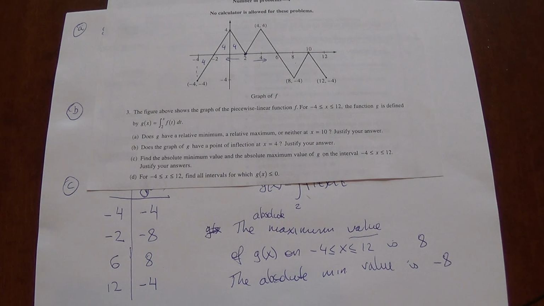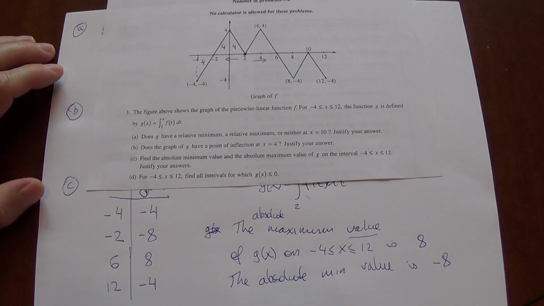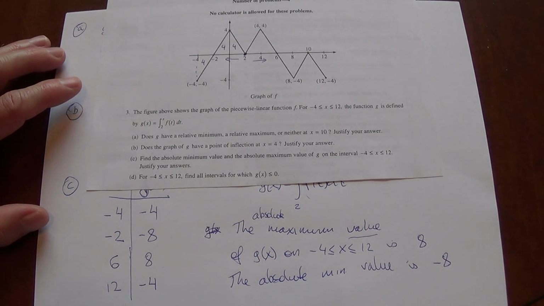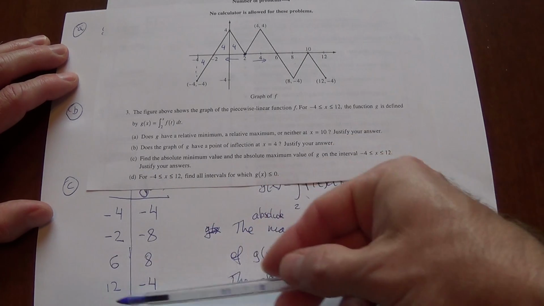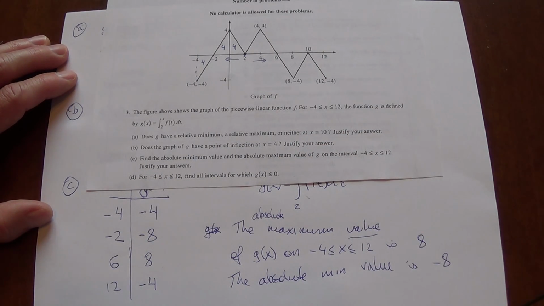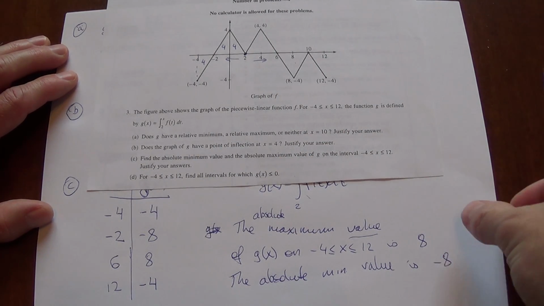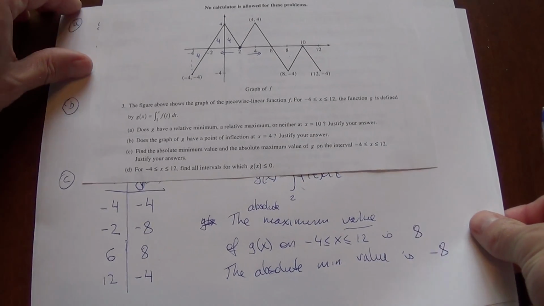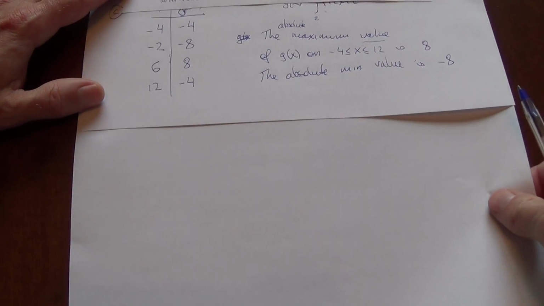Alright, we have the last part here, which is asking find intervals where g of x is negative. So where is it going to be negative? It's going to be negative wherever the integral will come out to be a negative value. And hopefully with doing this work, it will help you. I'm going to look at this table because it's going to help us and try to figure it out this way.